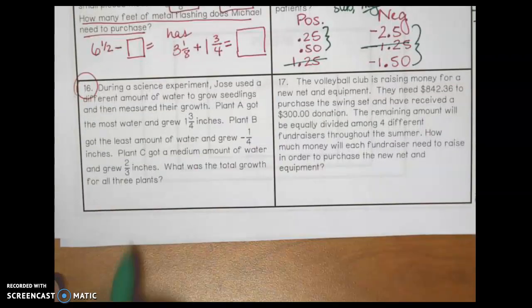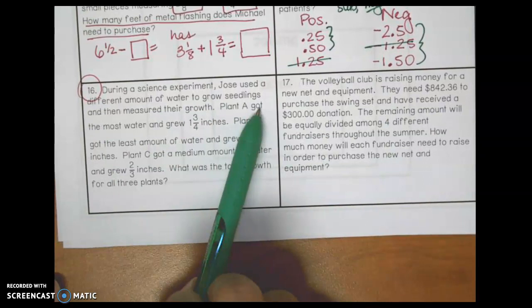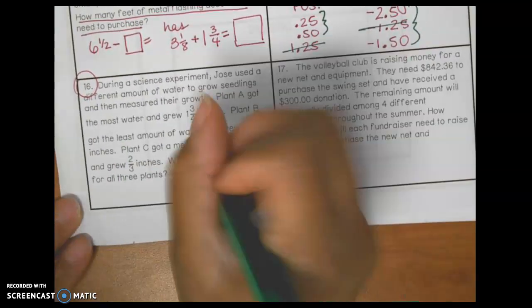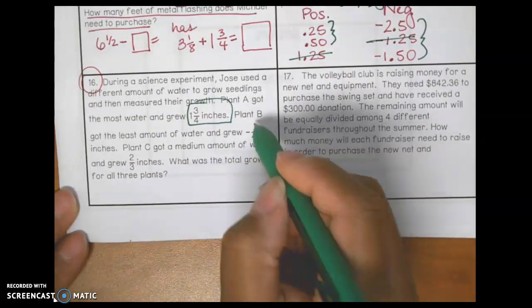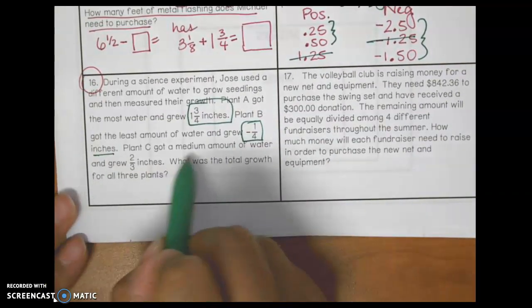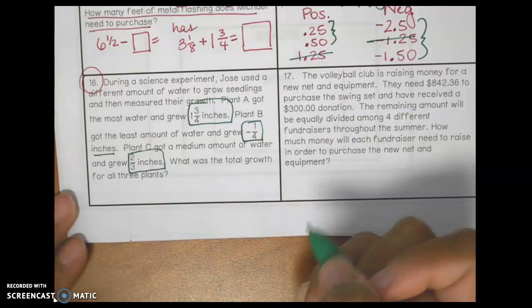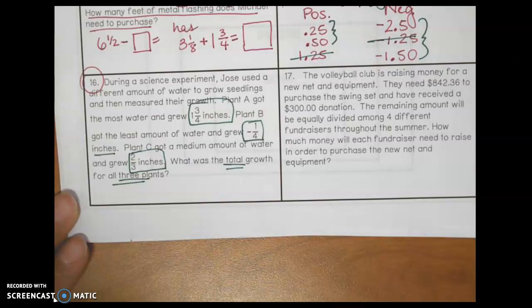Number 16. During a science experiment, Jose used a different amount of water to grow seedlings and then measured their growth. Plant A got the most water and grew 1 3/4 inches. Plant B got the least amount of water and grew negative 1/4 inches. Plant C got a medium amount of water and grew 2/3 inches. What was the total growth for all 3 plants? I'm going to have to add that.